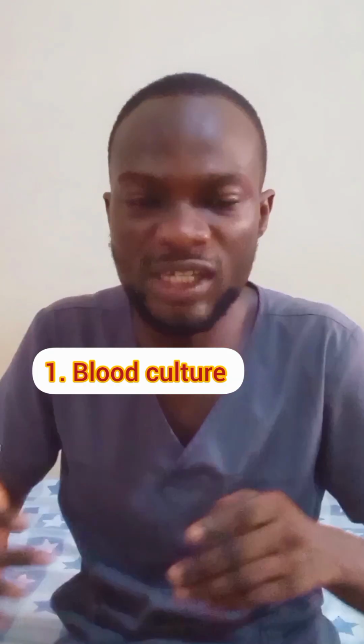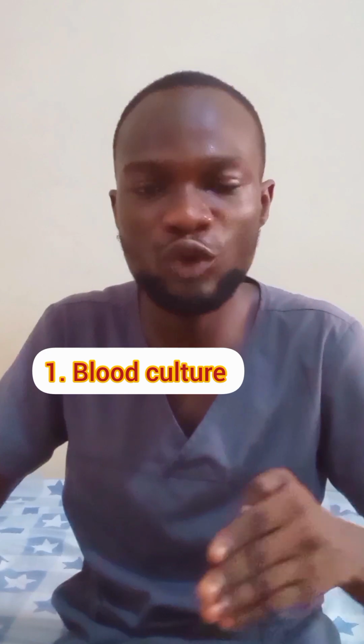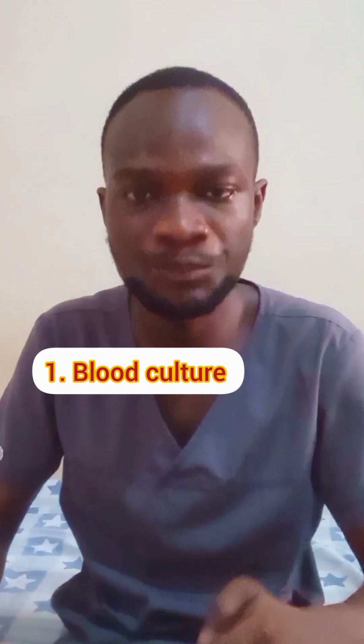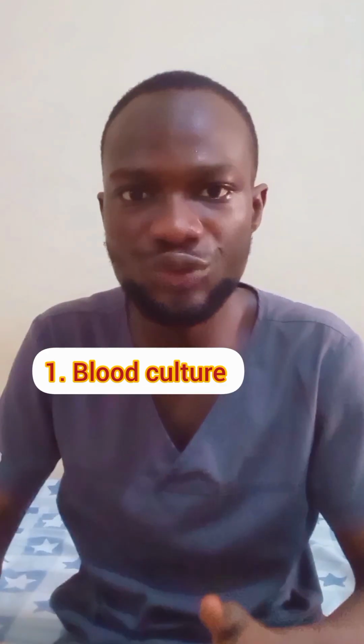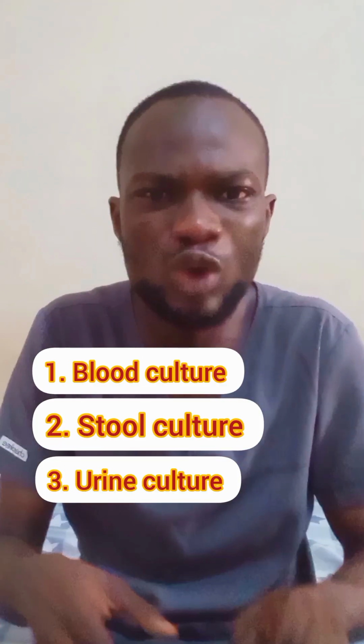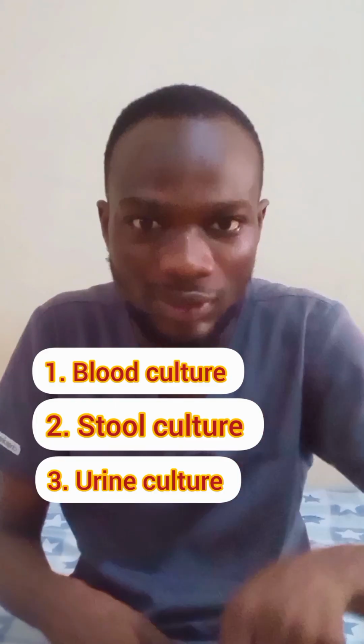The actual confirmatory test to diagnose typhoid fever is to do a blood culture, which is in the first week. When you've gotten the infection in the first week, blood culture is the ideal thing. If it has passed the first week, we can do the stool culture and sometimes the urine culture in order to isolate the organism, the Salmonella typhi organism. If it identifies the organism, then it will conclude that you have typhoid fever. But if it doesn't isolate the organism, you don't have typhoid fever.